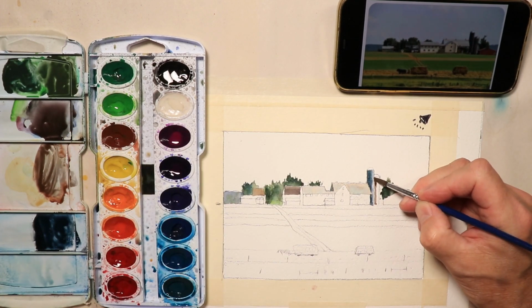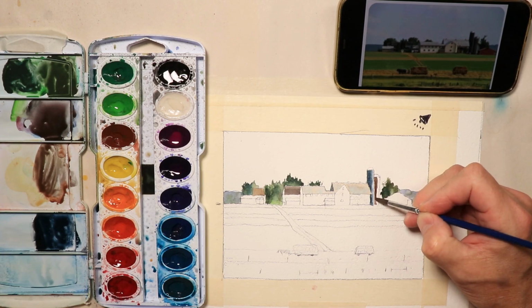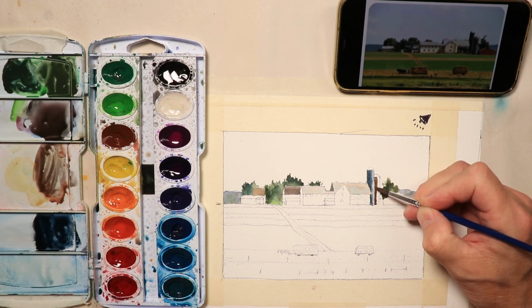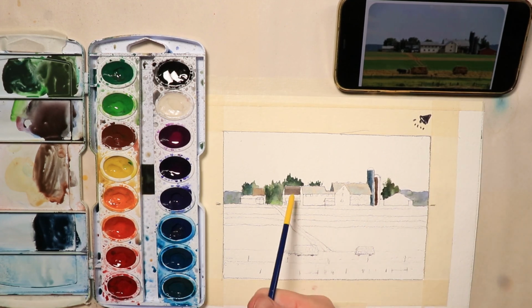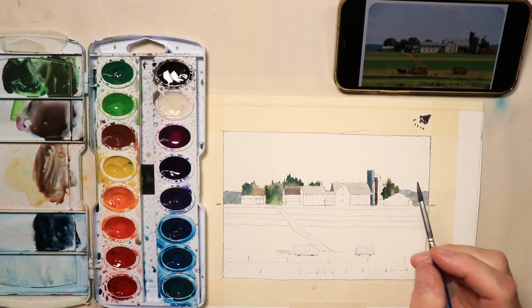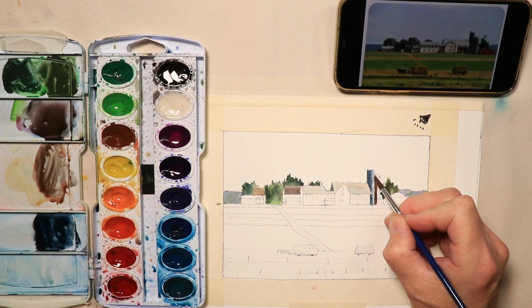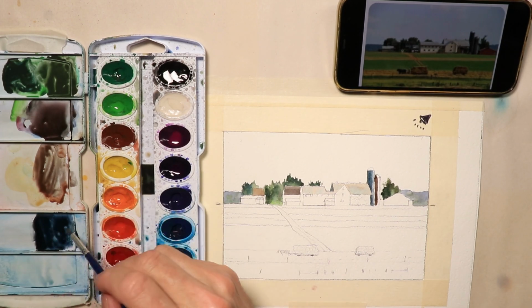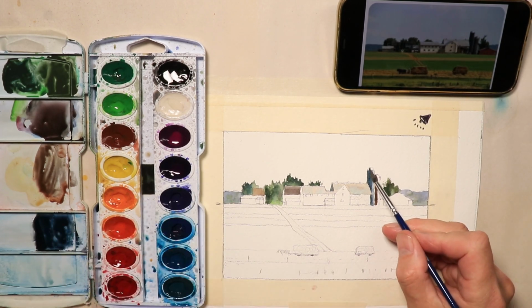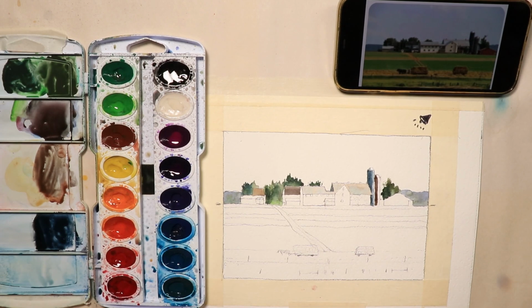So let's keep these two silos separate for right now, and then you can always go back in and add a little bit of a damp brush to that line to blend that line in a little bit, like we did over here with the roof up top. And that should do it. And then we have a little bit of that blue up here, like that.